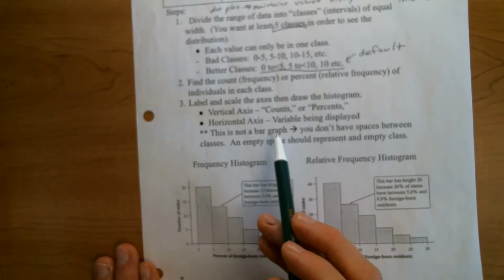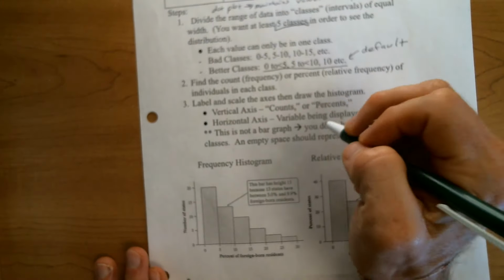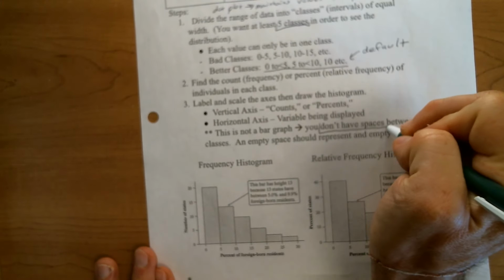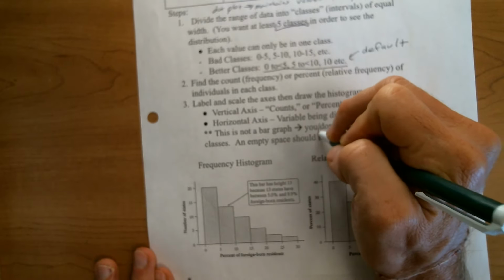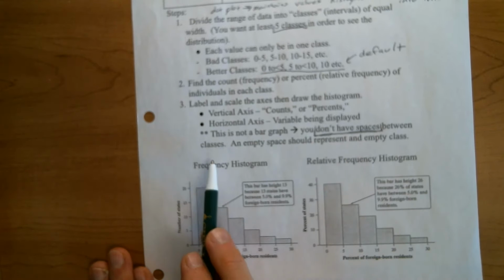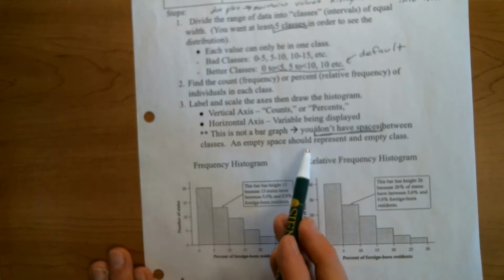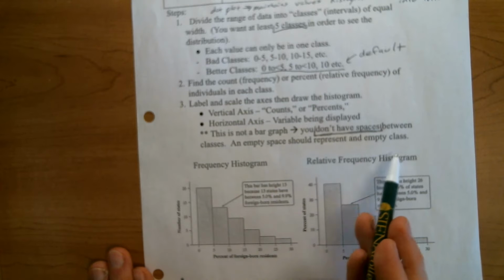All right, so this is the one that comes up a lot: this is not a bar graph. You don't have spaces between the classes. That's usually the big difference that kids remember, or get confused on, like which one has spaces and which one doesn't. The histogram does not have spaces. An empty space should represent an empty class. So the only way there should be a space between the bars is if there are actually 0 observations inside one of your intervals.